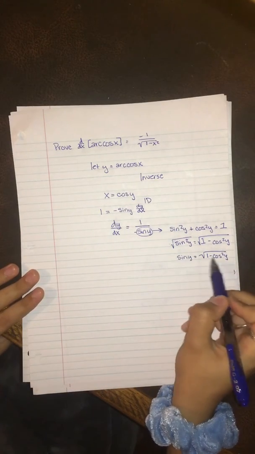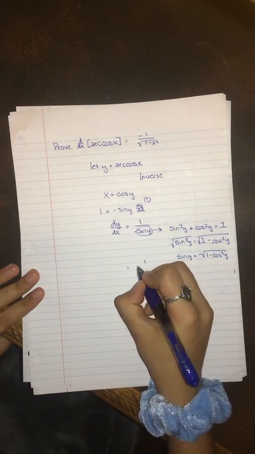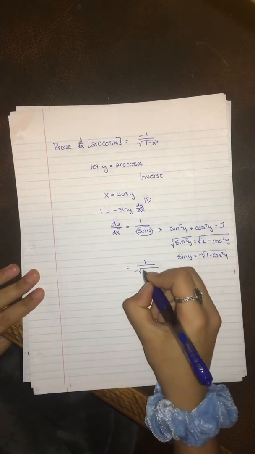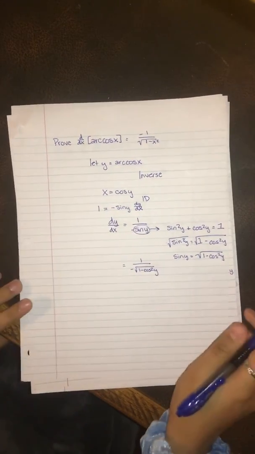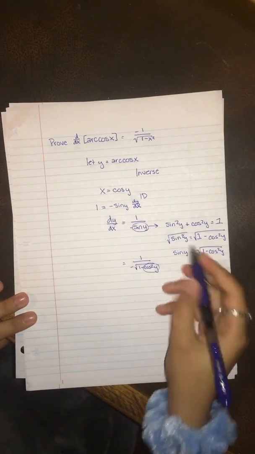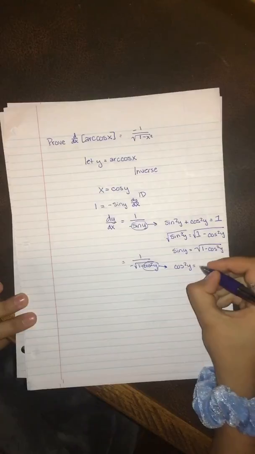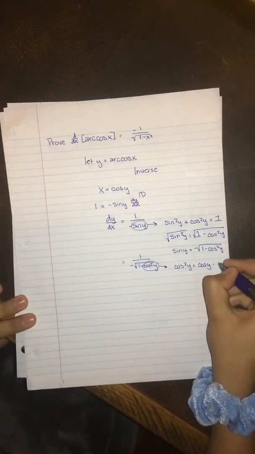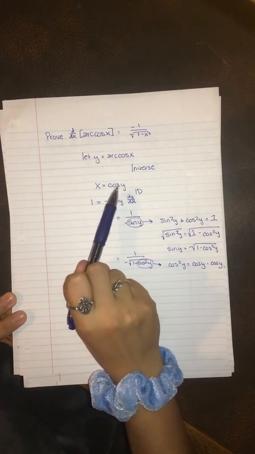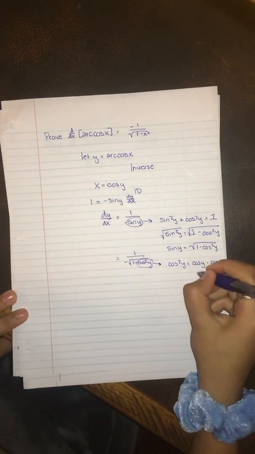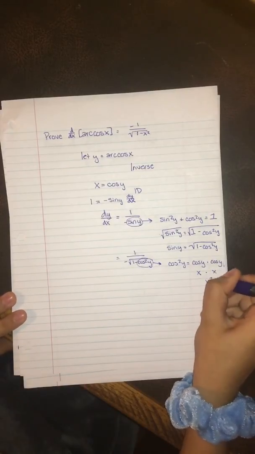So we just solved for sine y, so you can take this and plug it back in. So it's going to be 1 over negative square root of 1 minus cosine squared y. After this, your cosine squared y is equal to cosine y times cosine y, cosine times itself. And up here we established that cosine y was equal to x. So that is x times x, and x times x is equal to x squared.